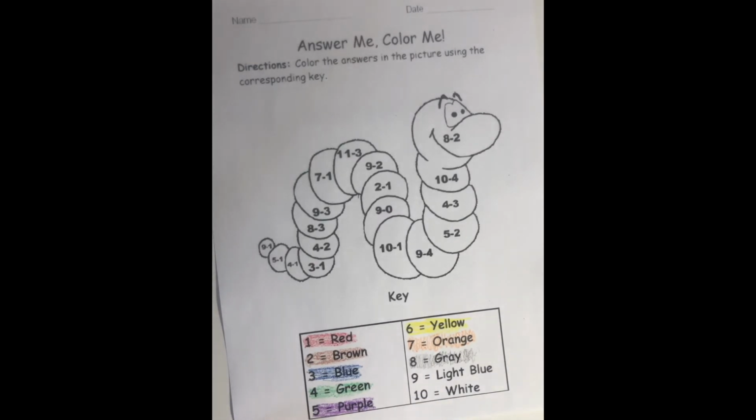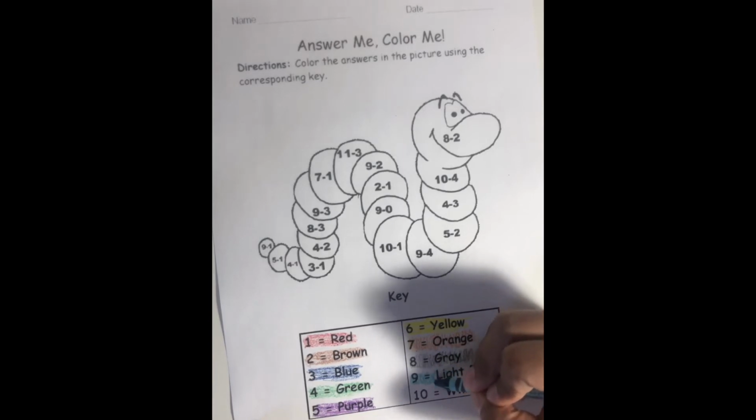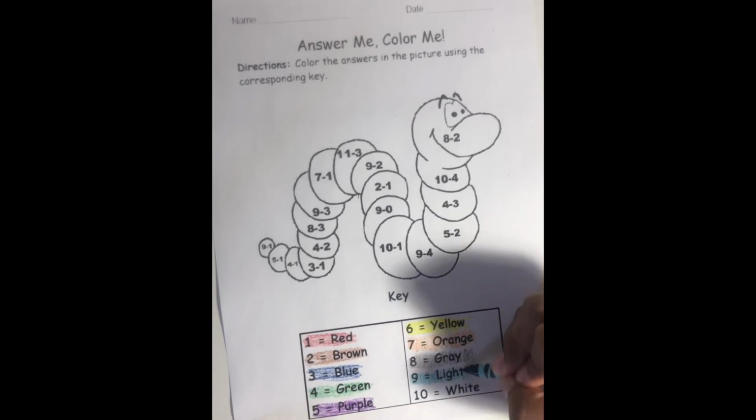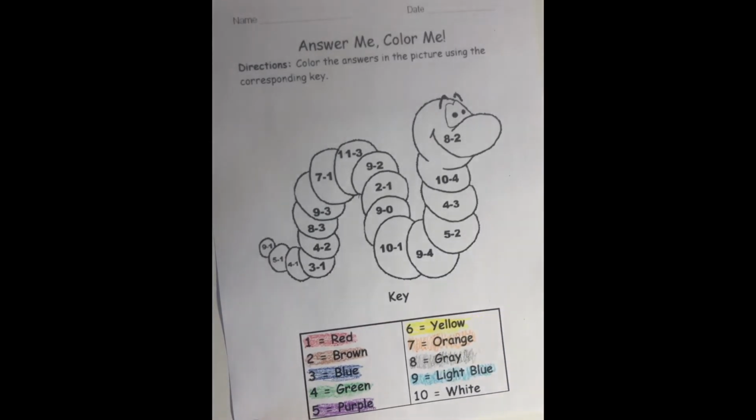9 is light blue, so I really don't have light blue. I have like a teal. So if you have light blue, go ahead. If you don't, you can use a teal, or you can mix in blue with white, but I'll just use teal. And the last one is white. If you have number 10, is white.